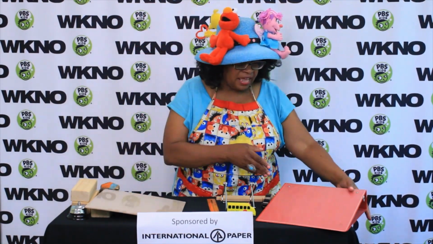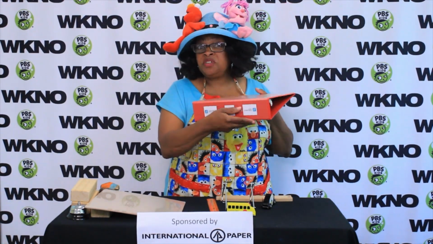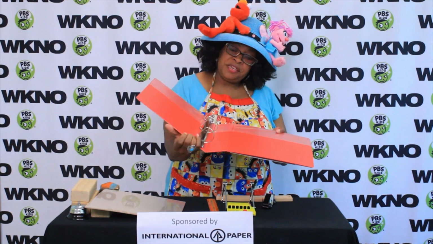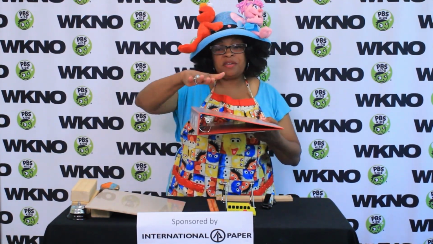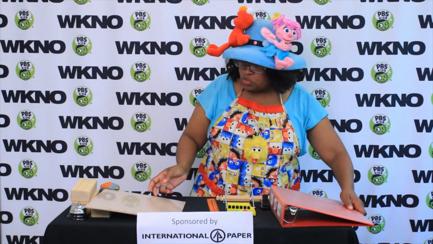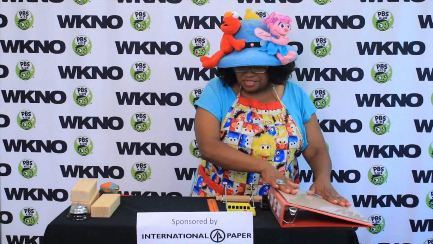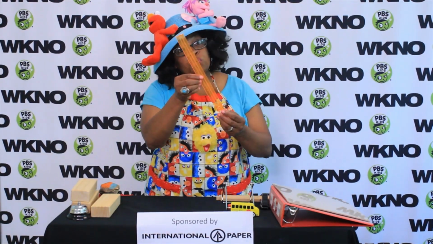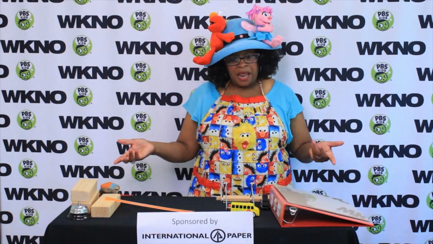Now we have inclined planes around us every single day. This is one. Look at that. It's just a notebook. But that notebook, even though right now there's nothing in it, it's still an inclined plane because one side is higher than the other side. We can also make inclined planes. And like I said, we can make them different sizes. That's one. But what if I took just a regular ruler and I put it on there? Then I have made an inclined plane.